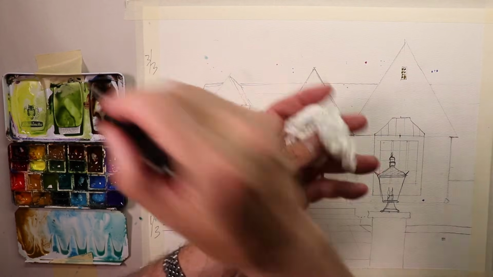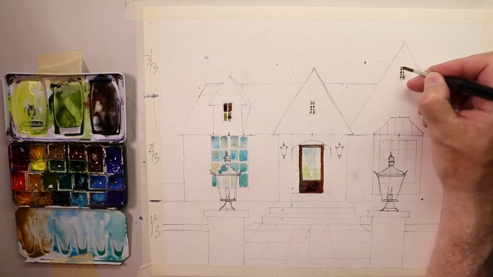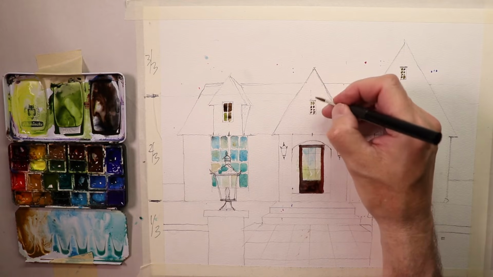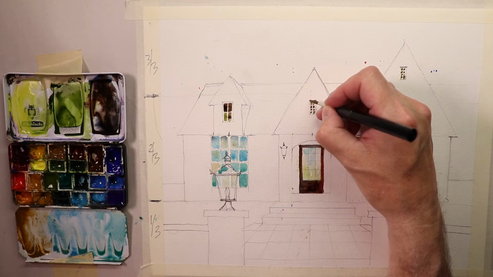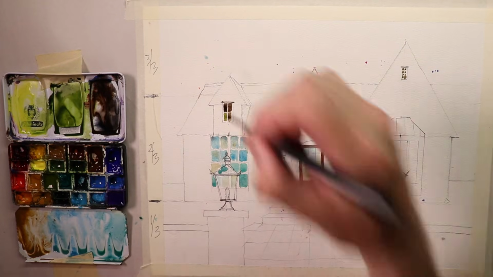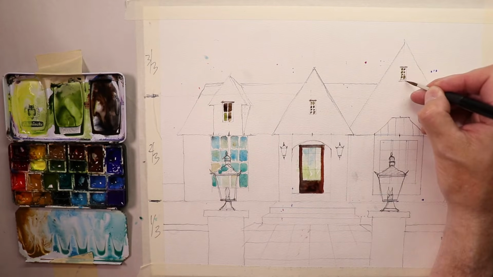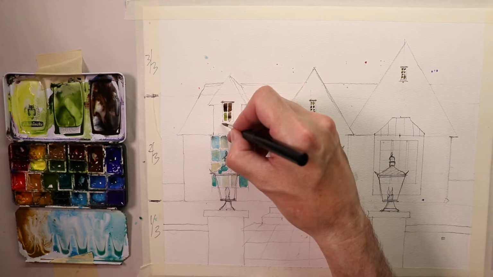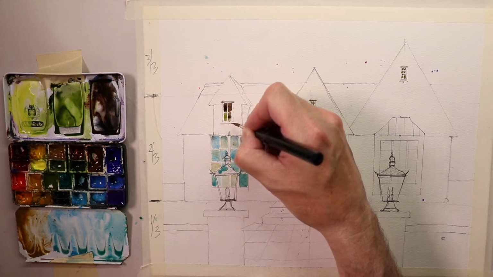Okay, so I had a little more shadowing here. Underneath these windows, over the top of the windows, there's a little bit of shadowing under there. Like that. And there's some more shadowing under here too. There's a little bit of a window sill under here, and you can kind of see the shadowing underneath that, like this.